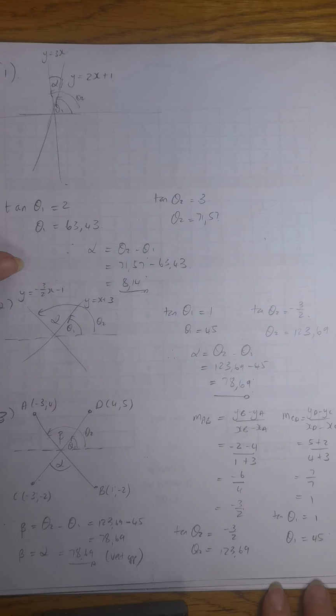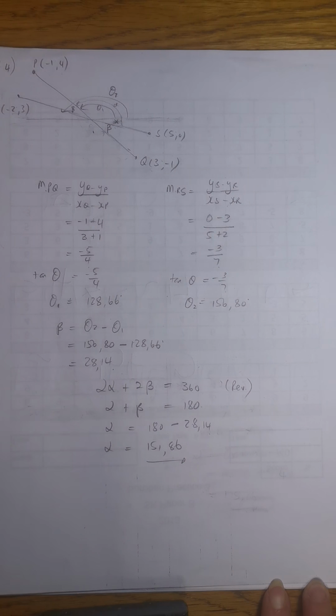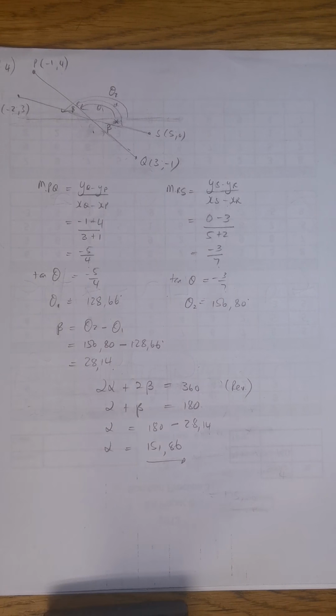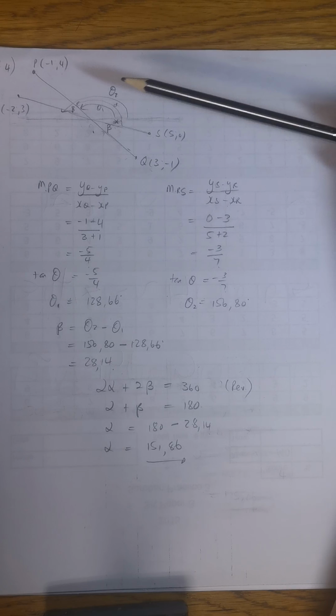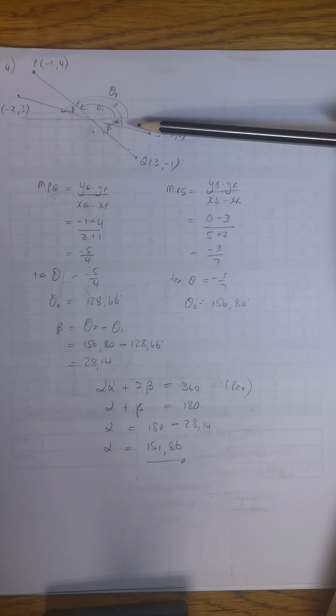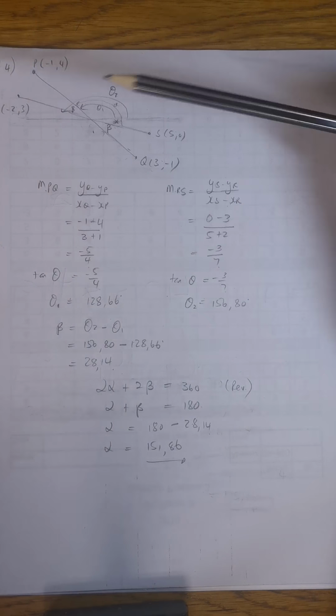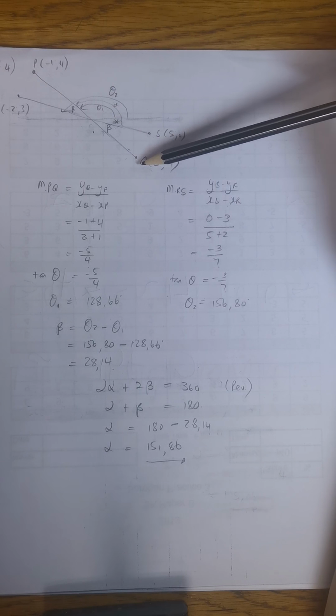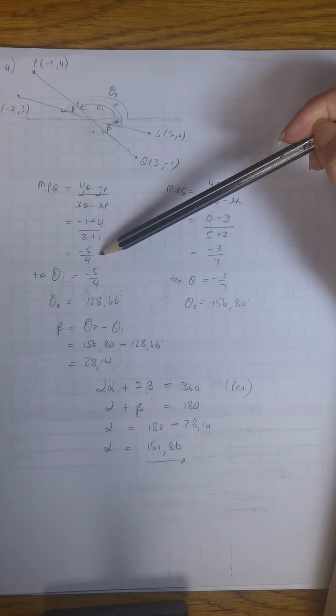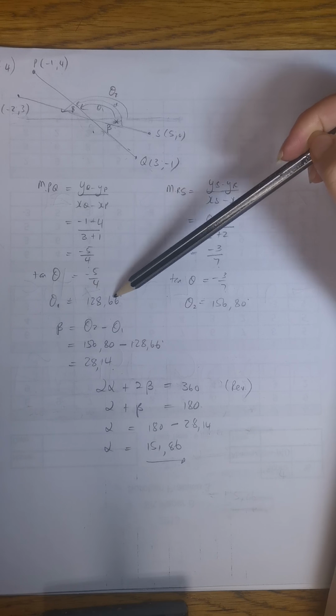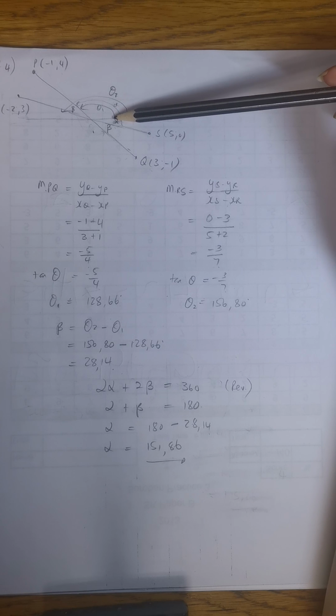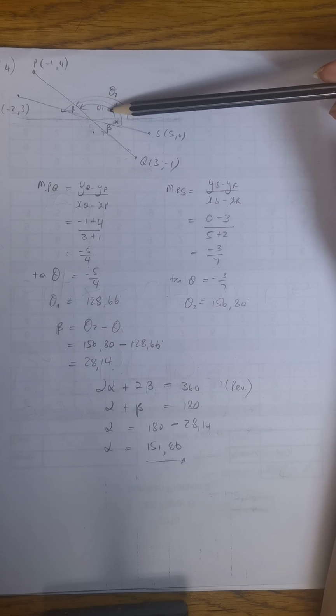Okay, let's have a look at the rest. So there's number 4. Number 4 gave me a bit of grey hair, but let's just make sure you're fine. I worked out the inclination of both the lines, so I had to work out the gradient first. I worked out the gradient of PQ. That is then minus 5 over 4. Inclination is 128,66. That's the theta 1 over here, if you can see it.